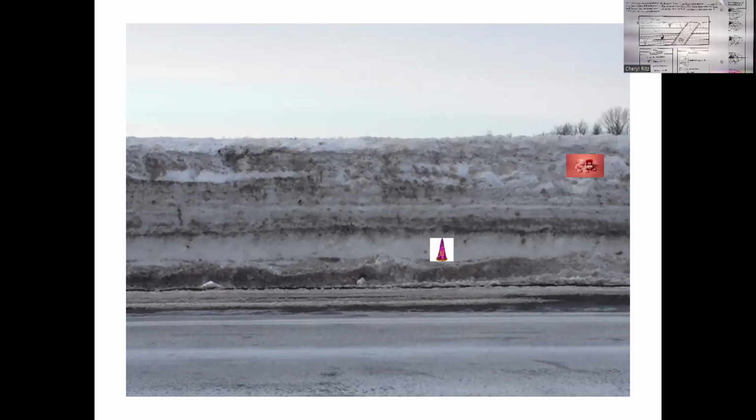What would not make a good index fossil would be a hat that says Happy Homecoming Pioneer. Why would a hat that says Happy Homecoming Pioneer not make a good index fossil? It's not widespread. It's only here. So you'd only ever find pioneer hats here. So these are good index fossils.